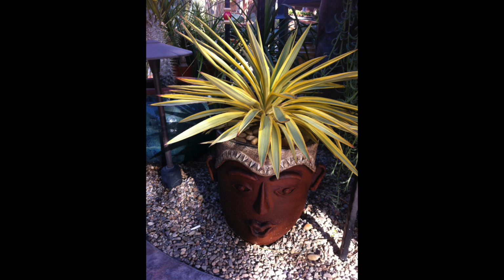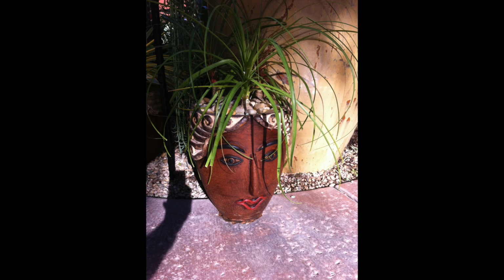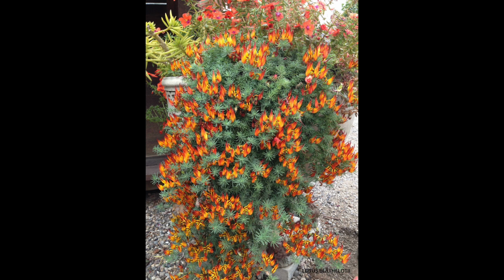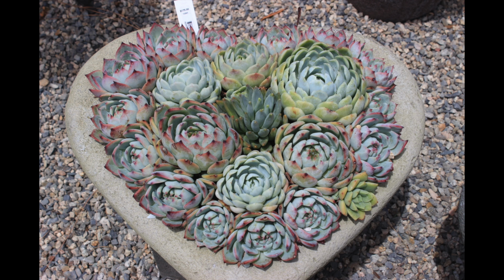The pot's really cool, the plant's very specific, whatever that is for you, but this is where you get down and it's saying, hey, take a good look at this. This is something special. And whether that's an amazing plant like this one, or whether that's a type of planting, this is where you can have a lot of fun with pots.